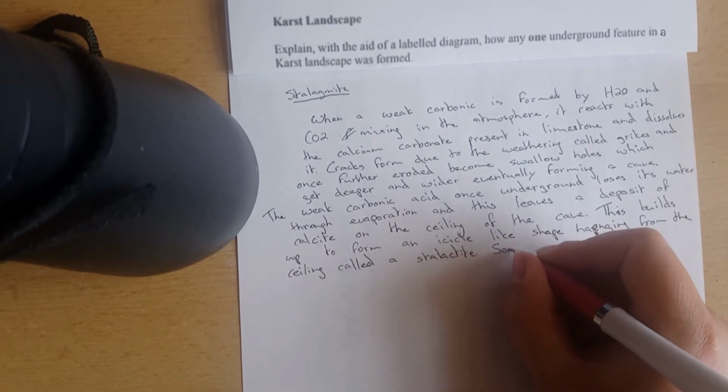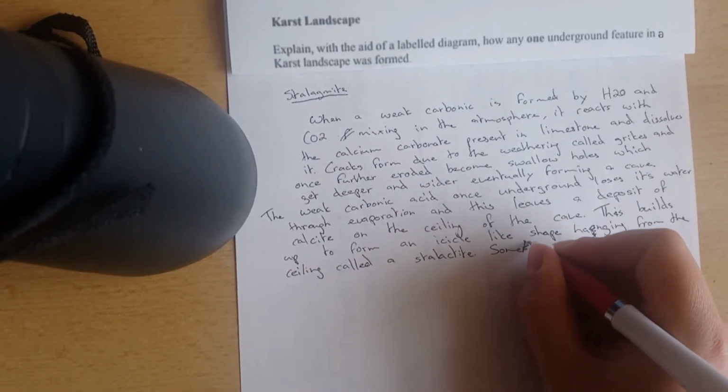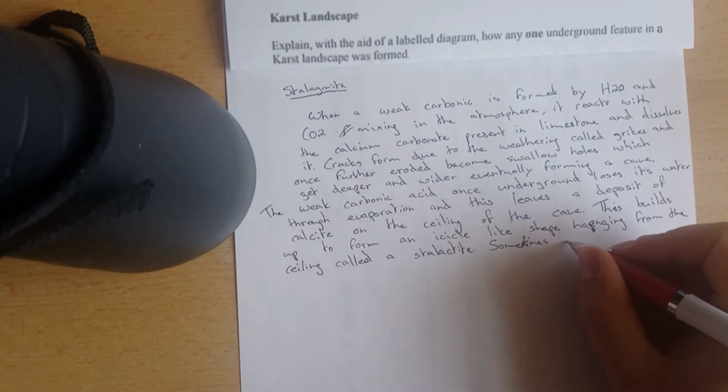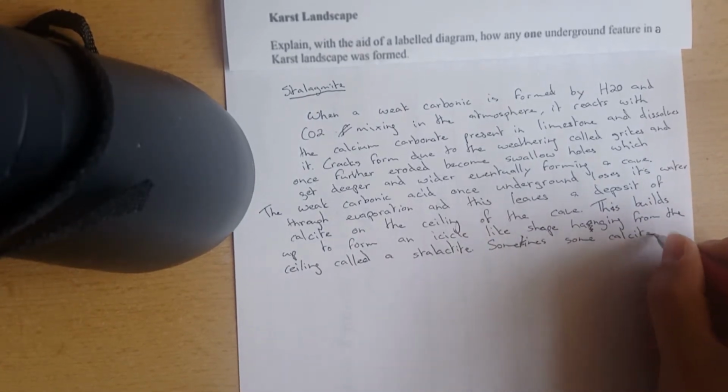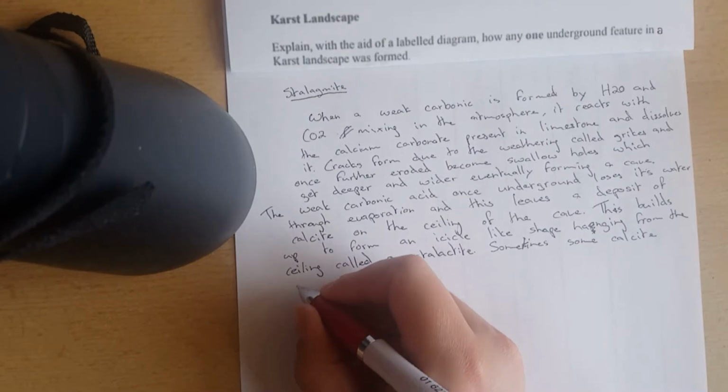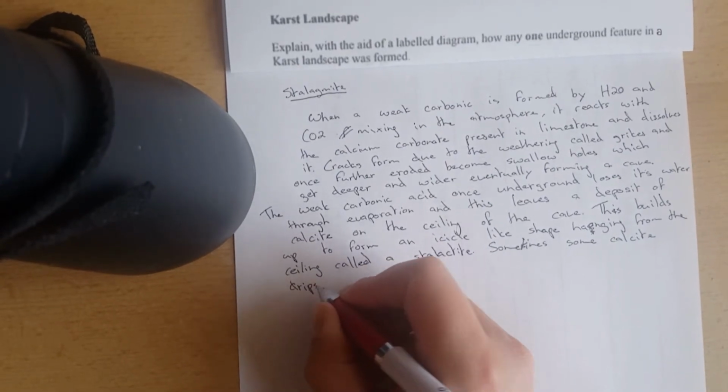So sometimes some of the calcite drips onto the floor below the stalactite.